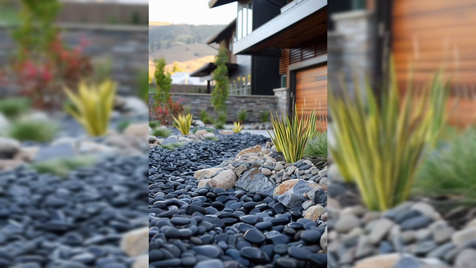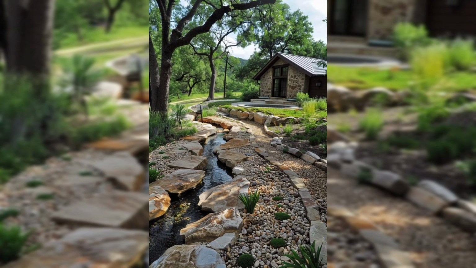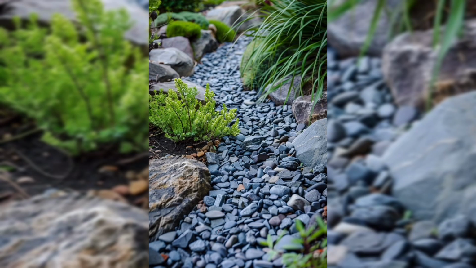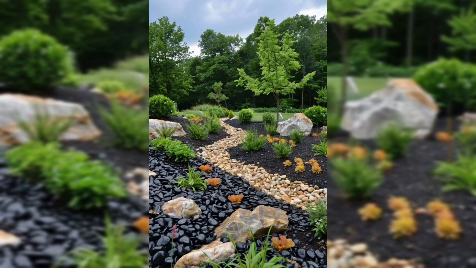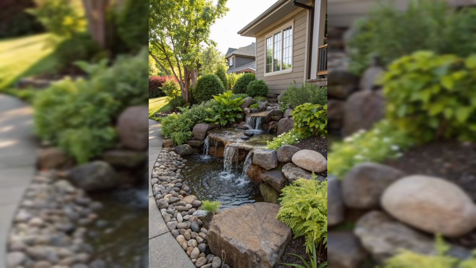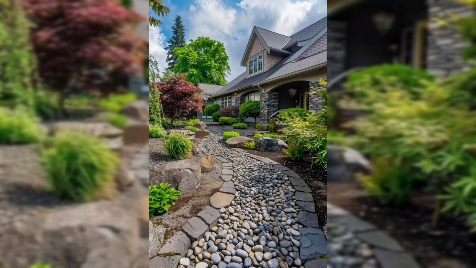The pool deck and the surrounding landscape filled with river rock keep those away from the pool edge.